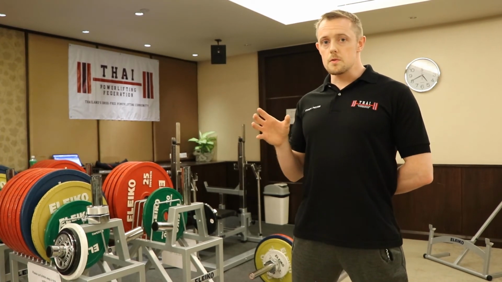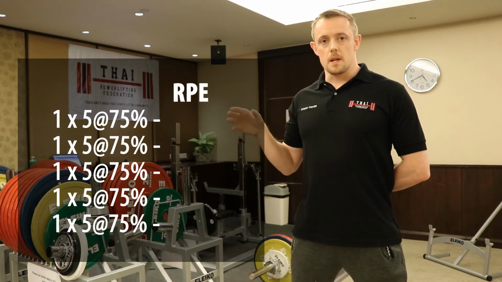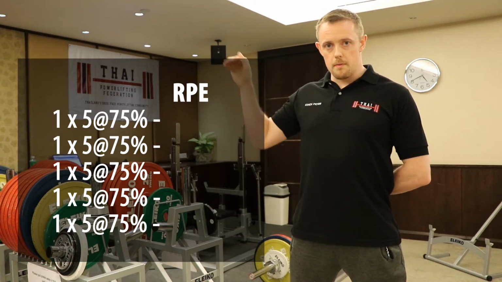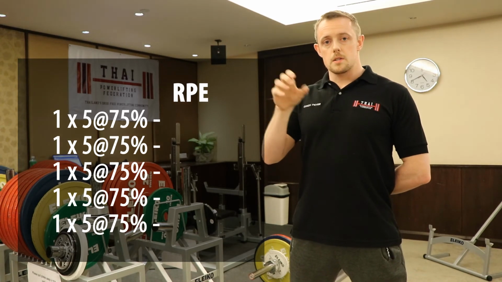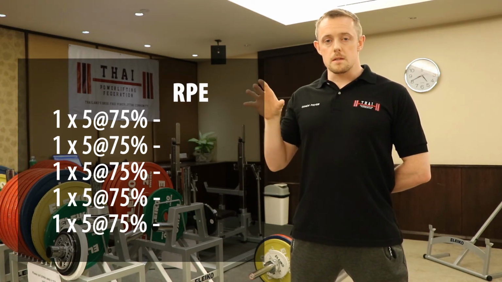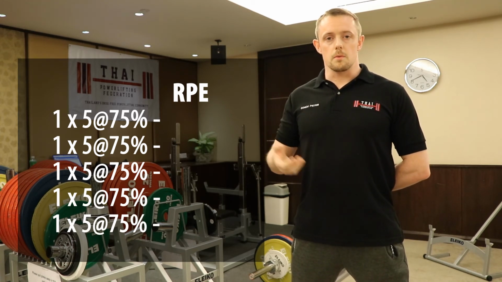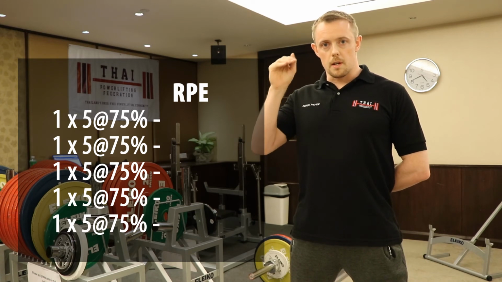So guys, another way that I like to use it, and I found to be quite useful, is I don't usually write it as 5 by 5 at 75%. I like to break it up to 1 by 5, 1 by 5, etc., and actually get an RPE score for each of those sets. Now, the reason for this is, of course, as the sets go along, fatigue is going to accumulate, so the RPE is generally going to climb a little bit.